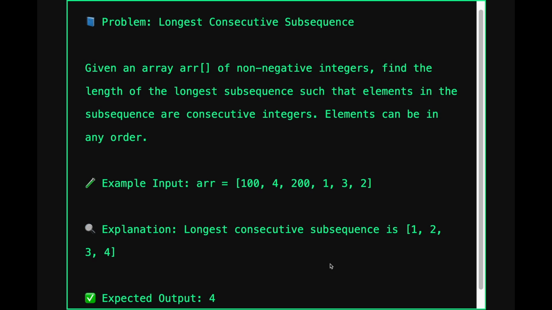Here we will solve a very classic DSA problem which is frequently asked in big tech interviews, longest consecutive subsequence. In this question we are given an array of non-negative integers and our goal is to find the length of the longest subsequence where all the integers are consecutive. These integers can appear anywhere in the array. They don't have to follow the right order, but they have to be present somewhere in this array.